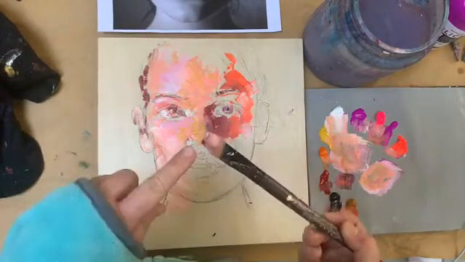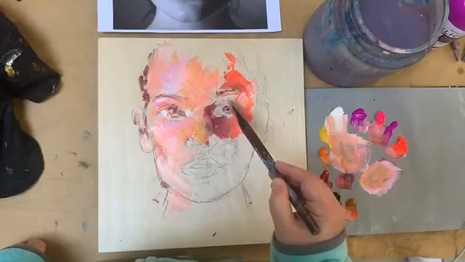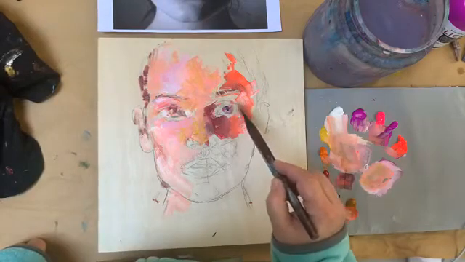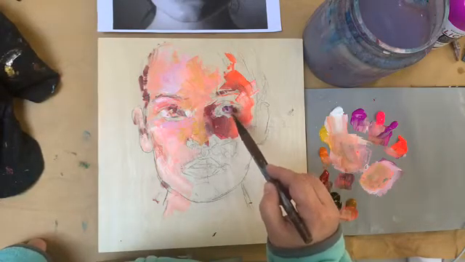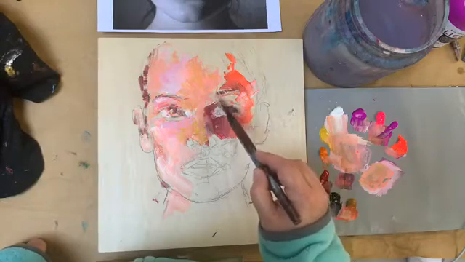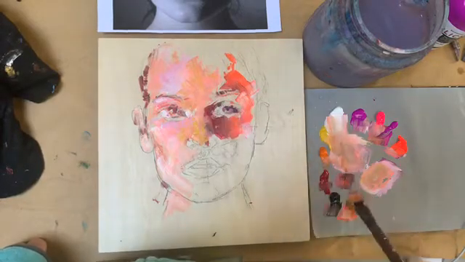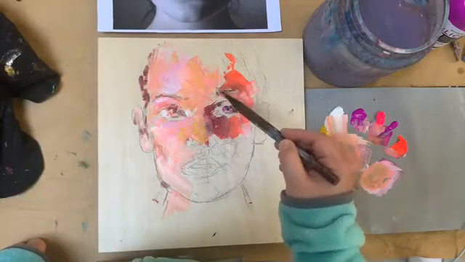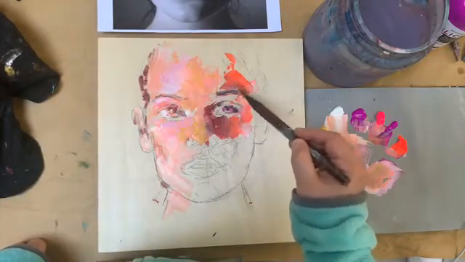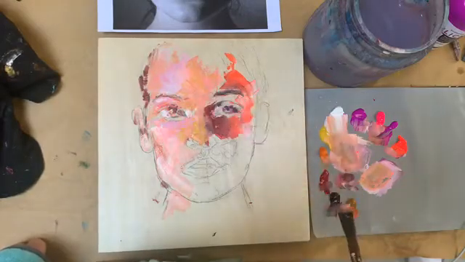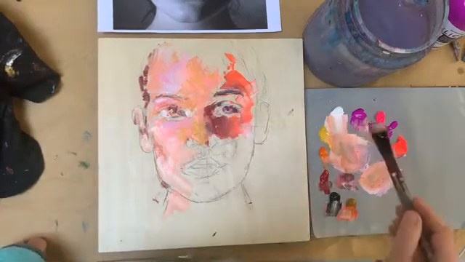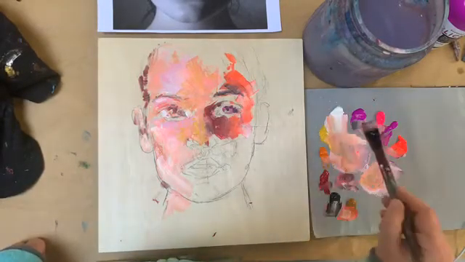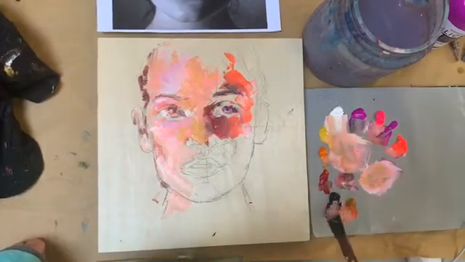I'm using the corner of my brush if I want to put anything more detailed instead of grabbing a smaller brush. I'm actually just using the same brush, just on the side. It's so interesting how this turned out in sort of a bluish shade. I don't know how well that's seen on the camera, but I don't have any blue on my palette here.